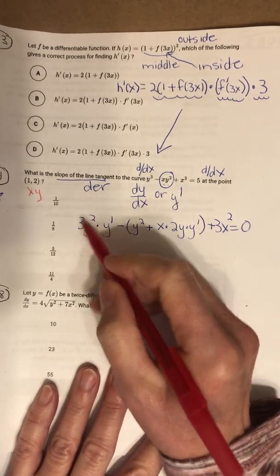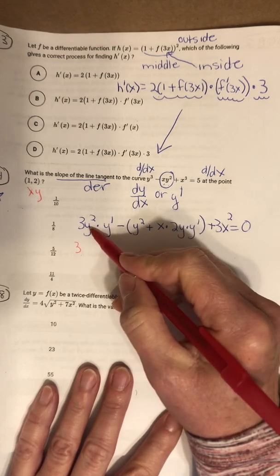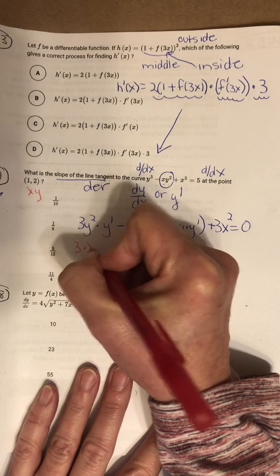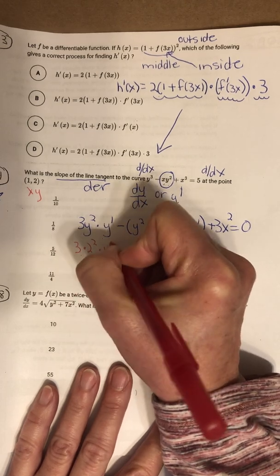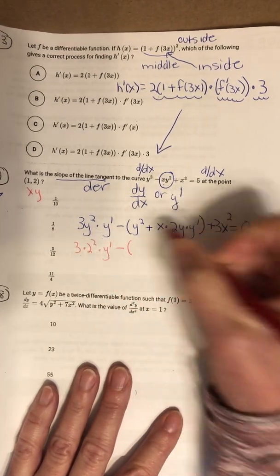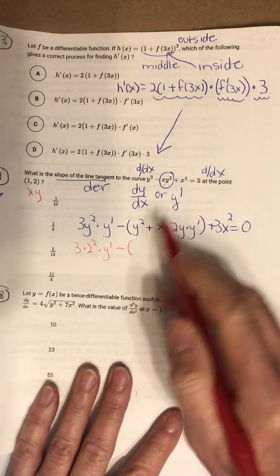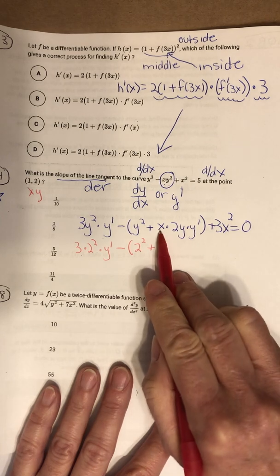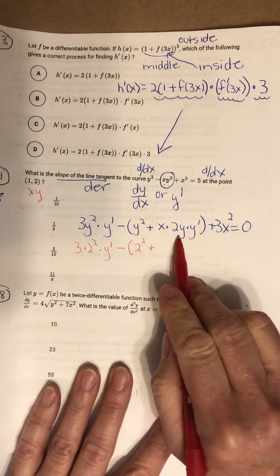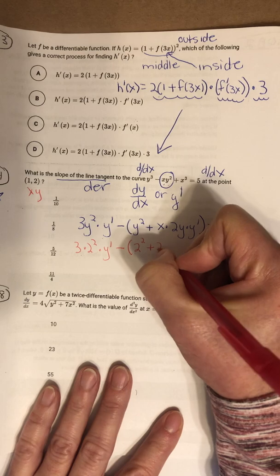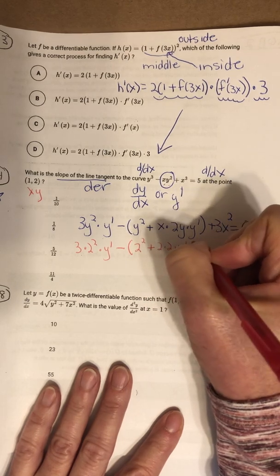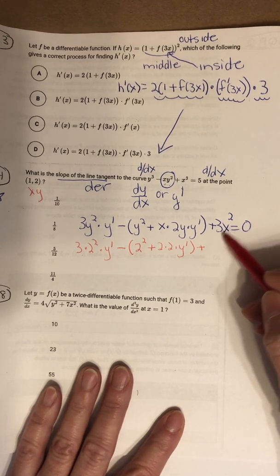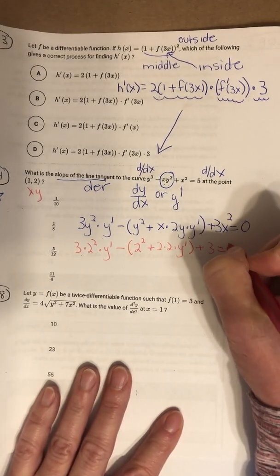I have 3 times 2 squared times y prime minus, in parentheses, this is a 2 squared plus 1, so I'm just not going to write that, times 2 times 2 times y prime plus, and then my x is 1, so this will just be 3 equals 0.